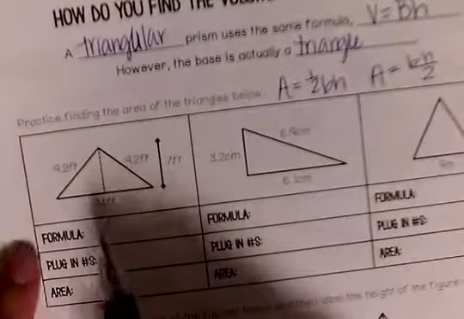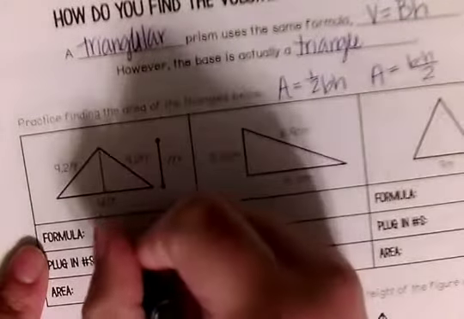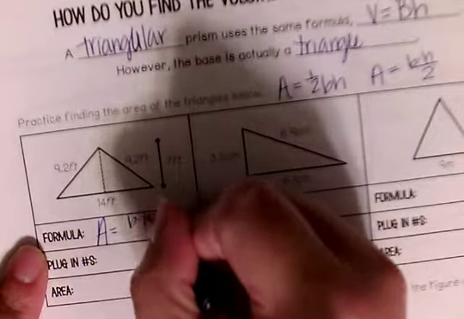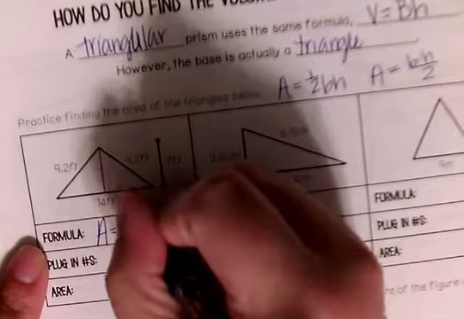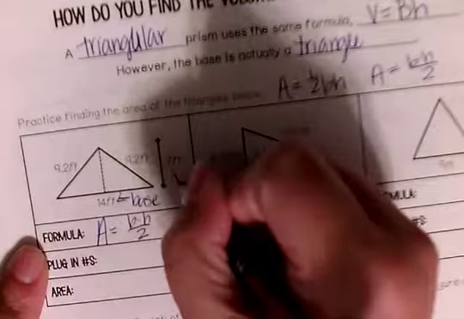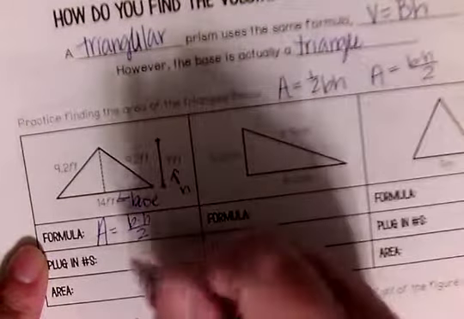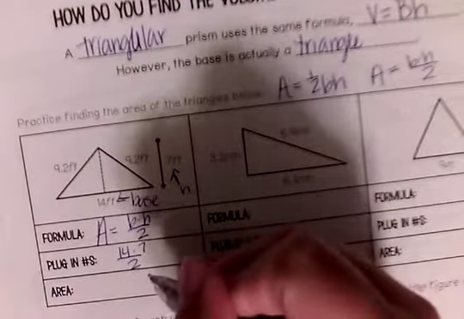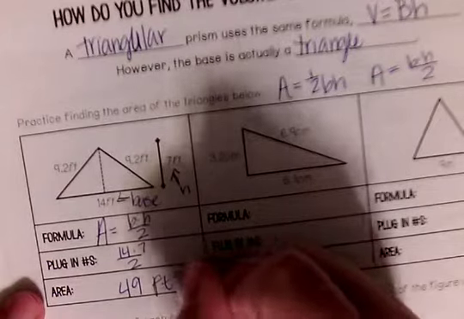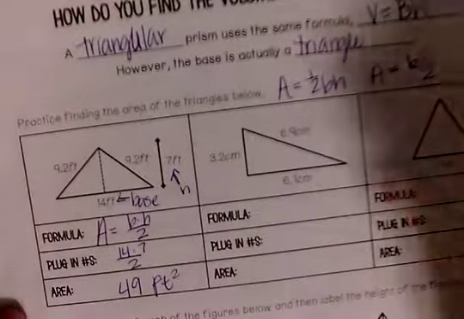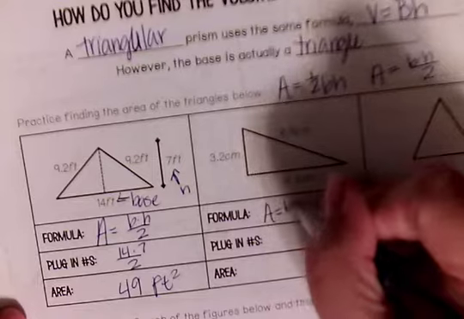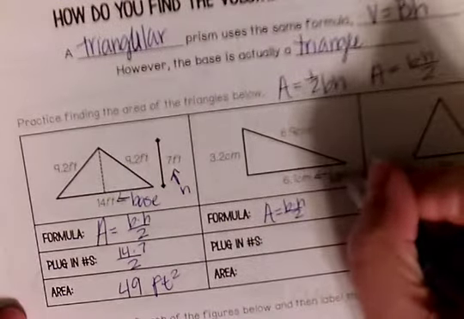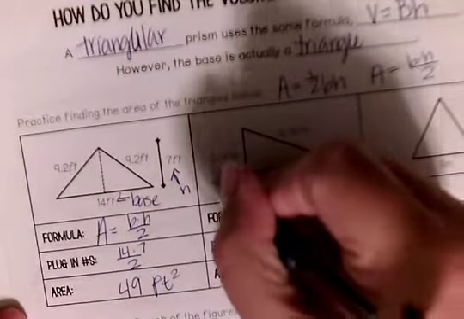So let's practice that. To find the area of a triangle, we are going to do the base times the height divided by 2. So this is the base, this is the height. So we're going to do 14 times 7 divided by 2, which comes out to 49 feet squared. Again, the area is the base times the height divided by 2. So here's our base, here's our height.